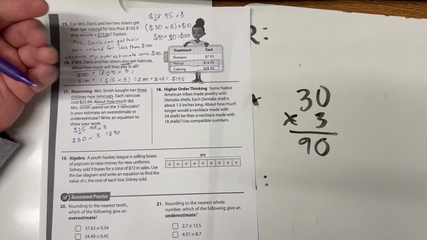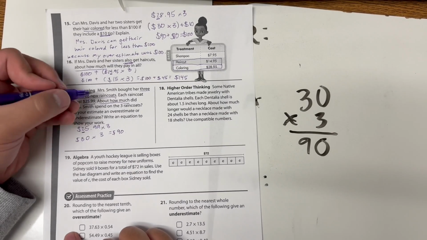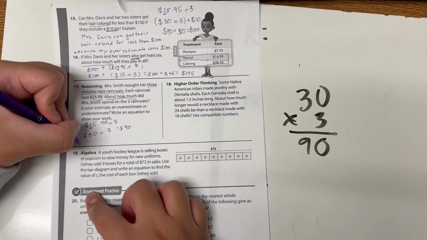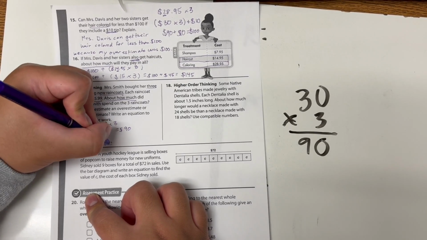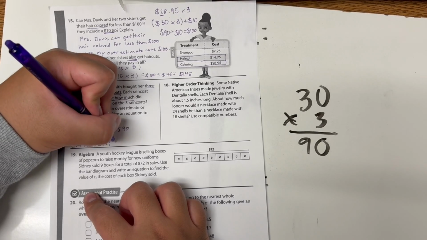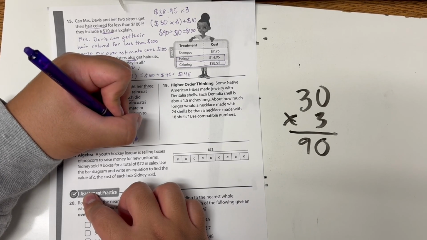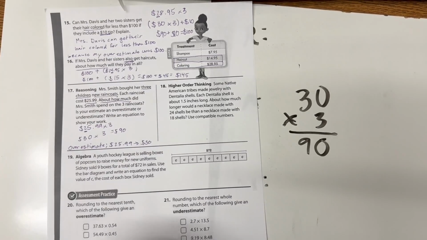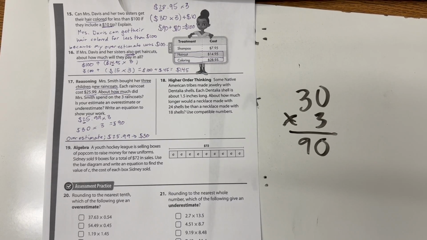And then it says, is your estimate an overestimate or underestimate? So I know it is an overestimate. I'm going to shorthand this because I rounded $25.99 to $30. $30 is more than $25.99, so I know that the actual product is less.